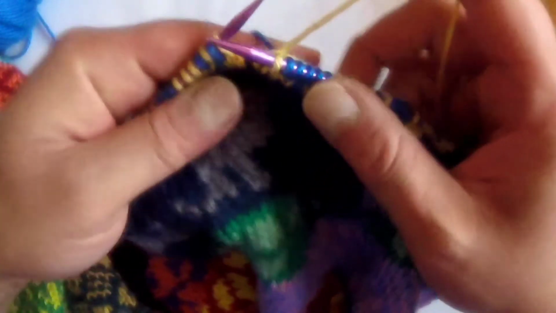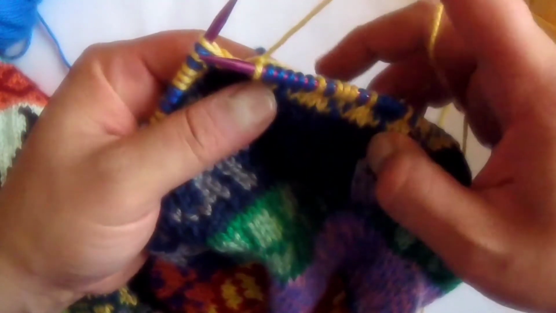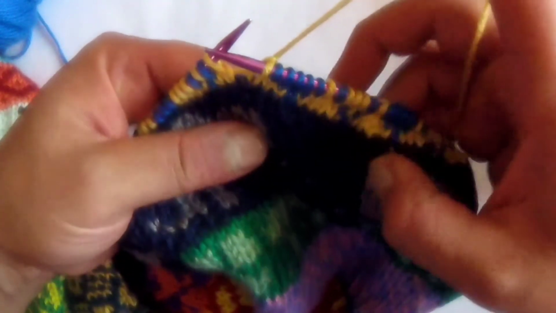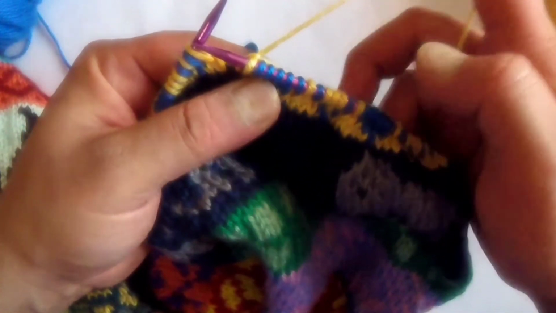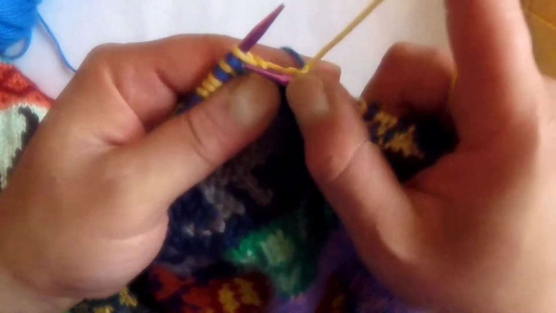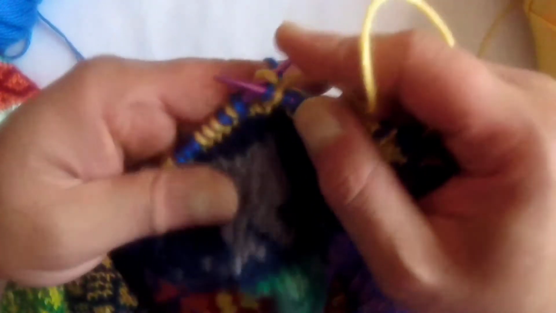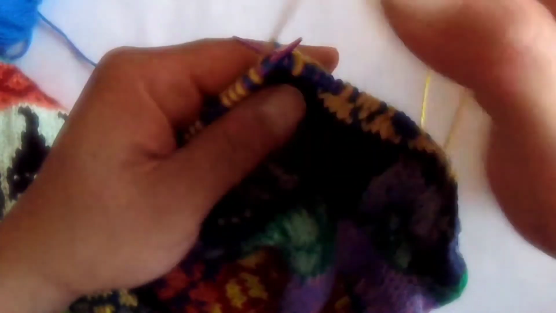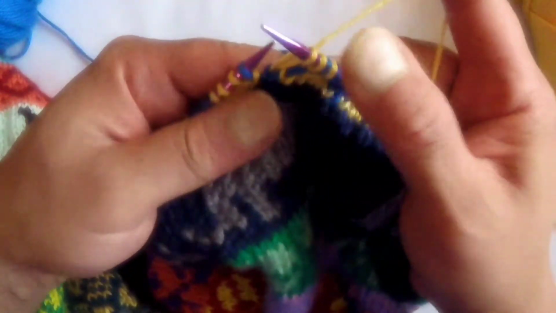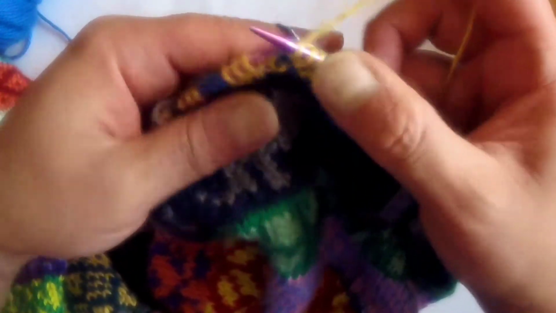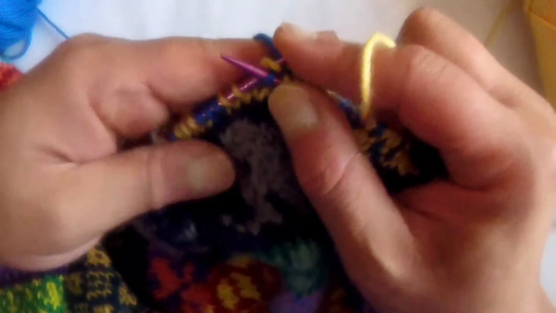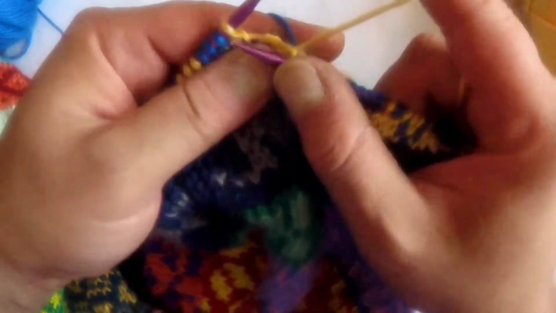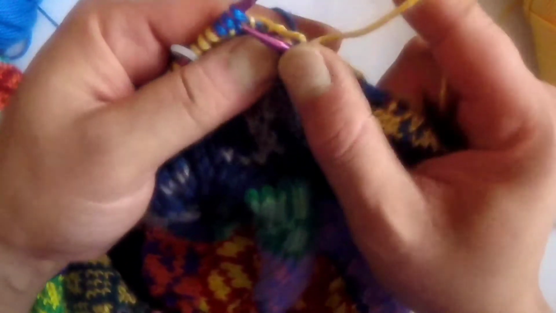So I'm going to just finish this, and I'm working on the argyle pattern right here. And so I did 5 blue, and then 1 yellow, and now I'm going to do 1 blue, and then 3 yellows. So as you can see, I'm knitting English style with the yellow, and I'm throwing the yarn around the needle. And then catching the blue with the left hand using continental.